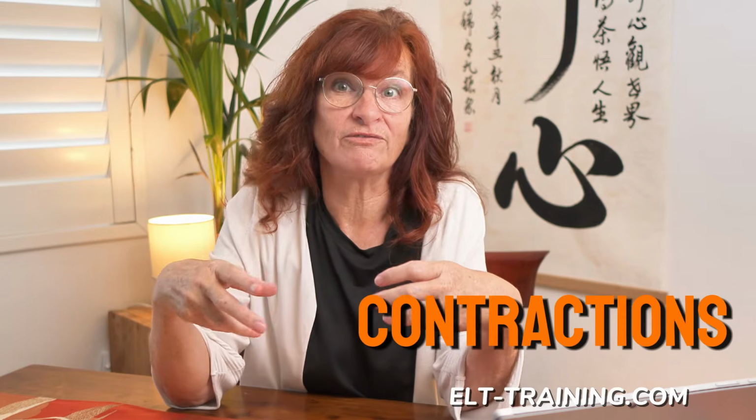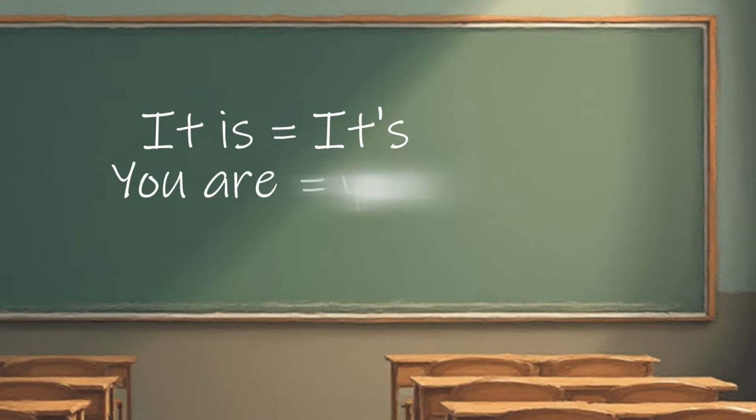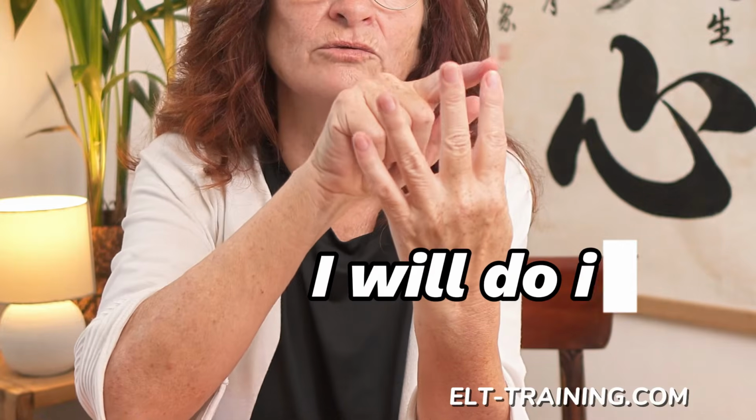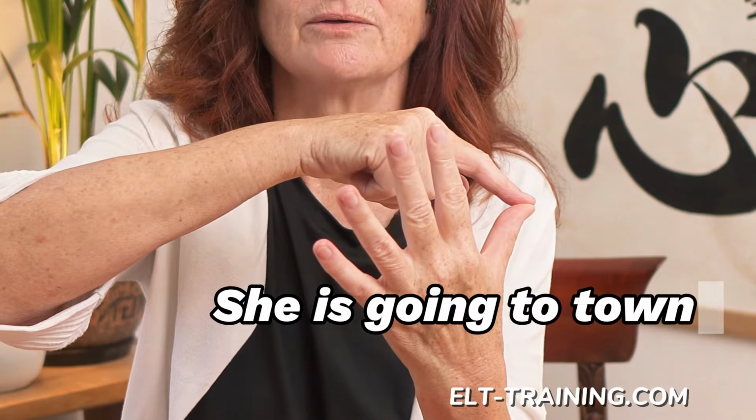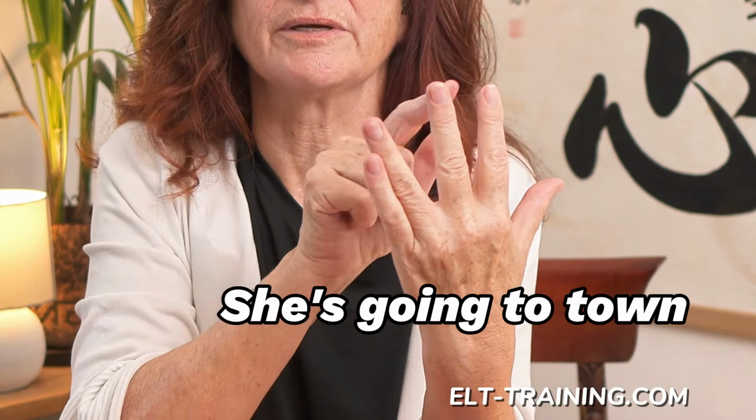That's where words have a weak form that's also got a written form, like it is, its, or you are, your. Use your fingers again, but this time 1 finger represents 1 word, and you slide them together to show the contraction. I will, I'll do it. I'll do it. She is going to town. She's going to town.